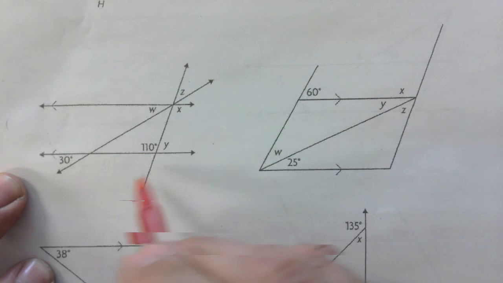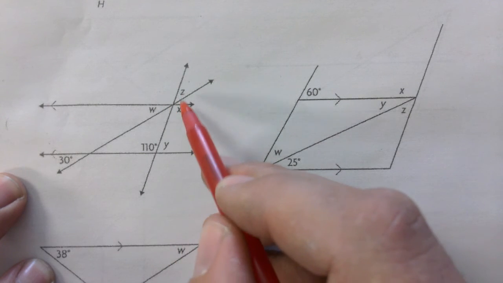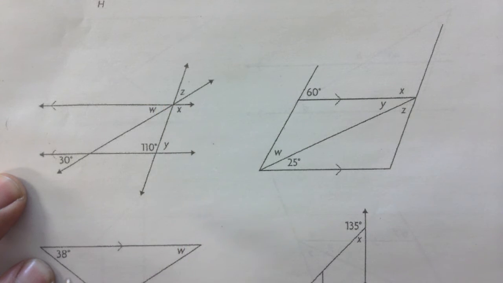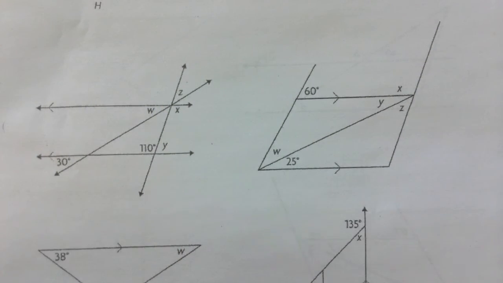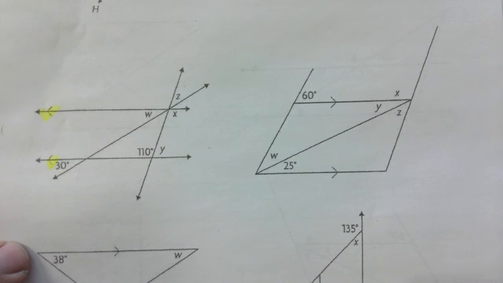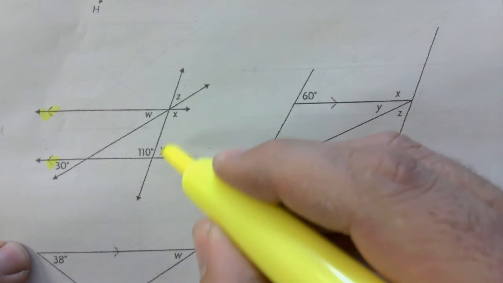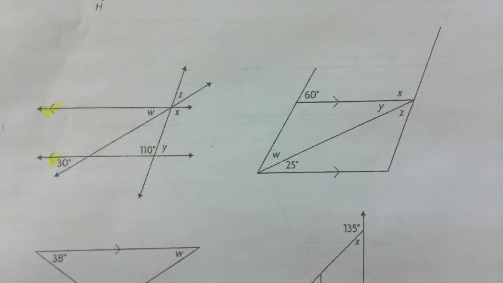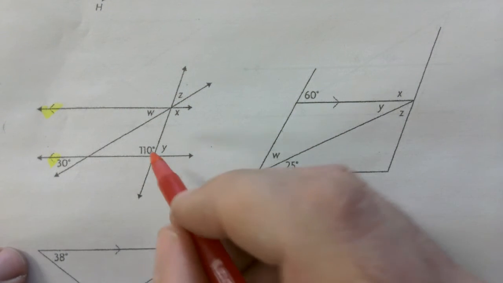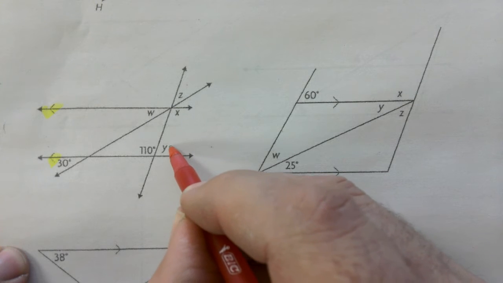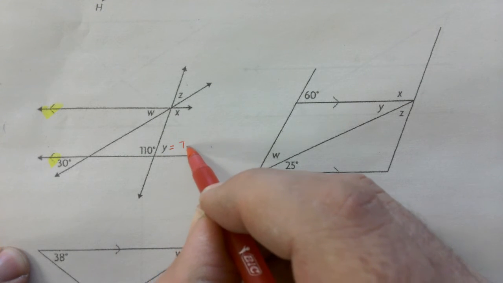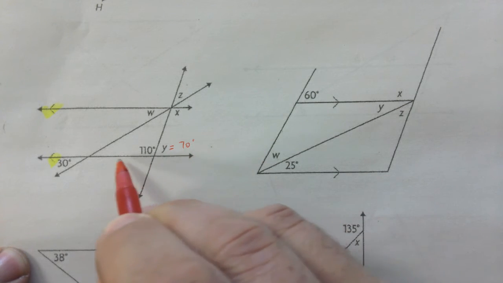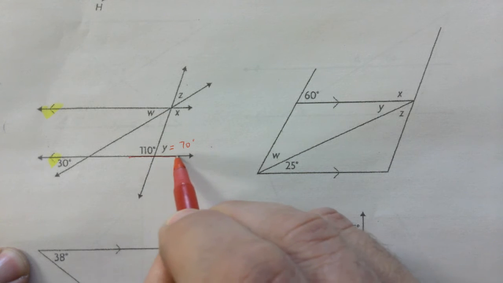Let's do this one because it's really busy right here. Okay, so first of all, I'm going to identify my parallel lines. Okay, I identified that. So I can do the jump between these two lines and that's it. I'm going to go for y first because it's fairly easy to do along a straight line. It's right along the straight line here.